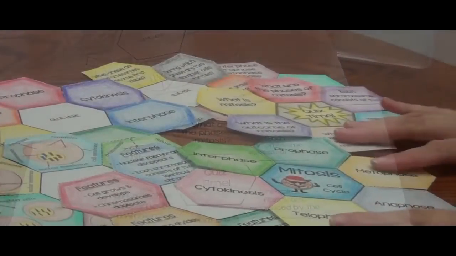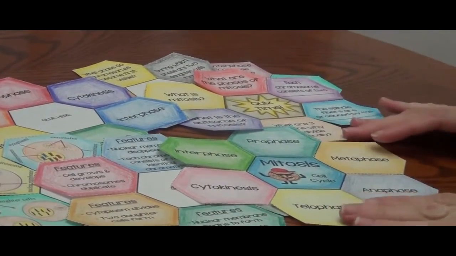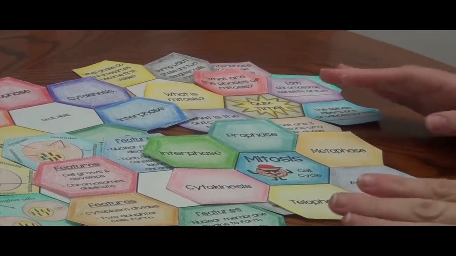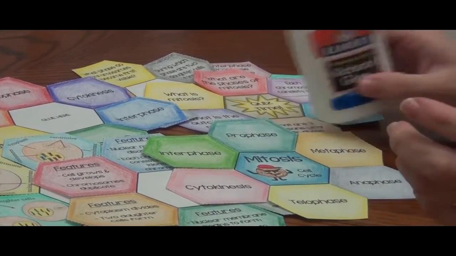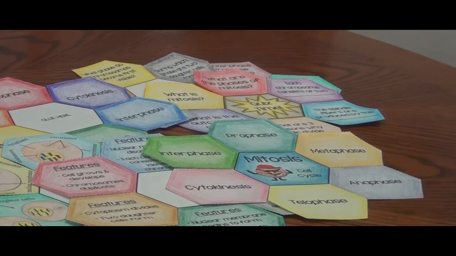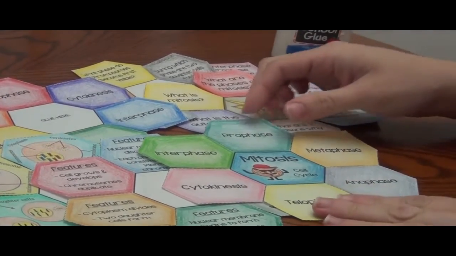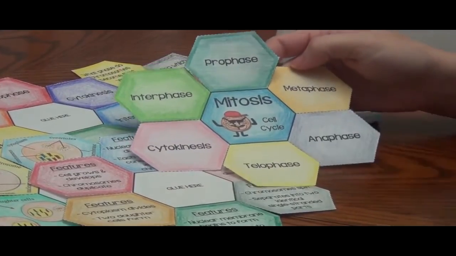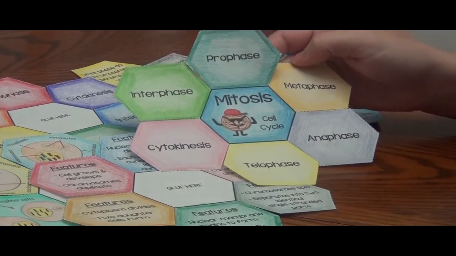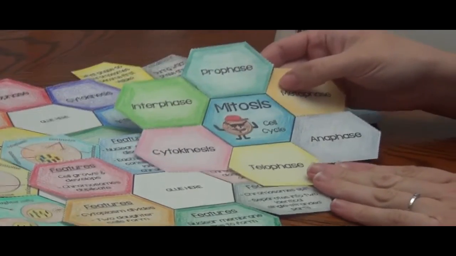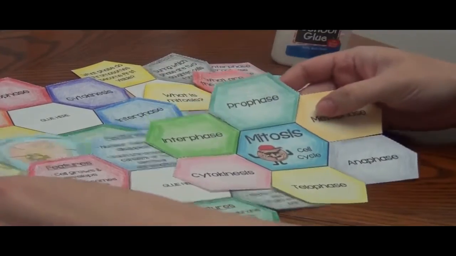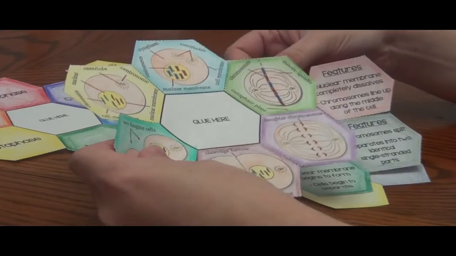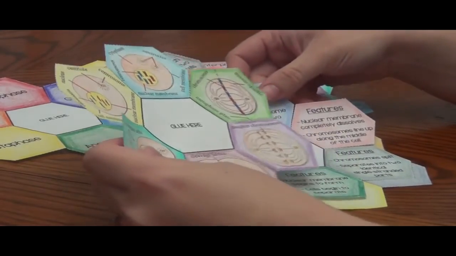So as you can see, I have finished coloring and cutting each piece that I am going to use. So all you need now is glue, and I'm going to go ahead and construct the foldable. So the very first page I want is talking about mitosis, the cell cycle, and it has the different phases. So I'm going to start with this one, and I can decide if I want to put the features next or the actual diagram. So that is up to you.